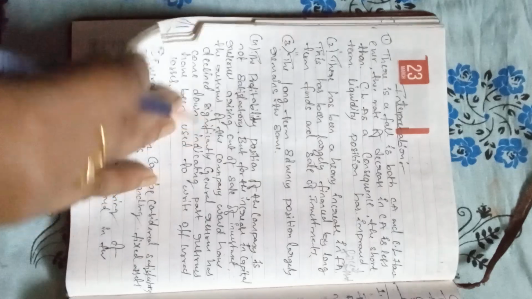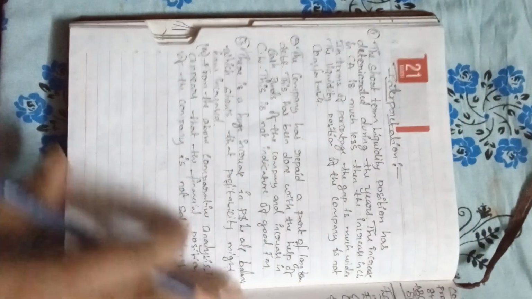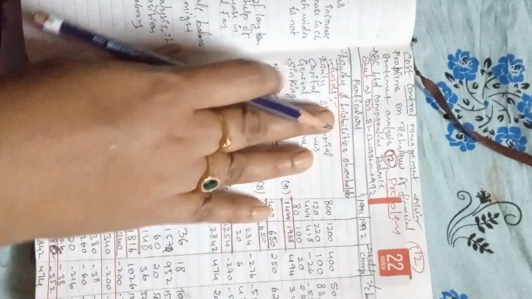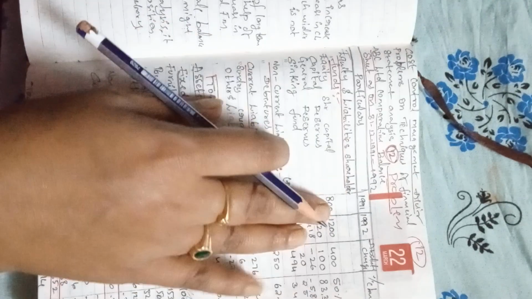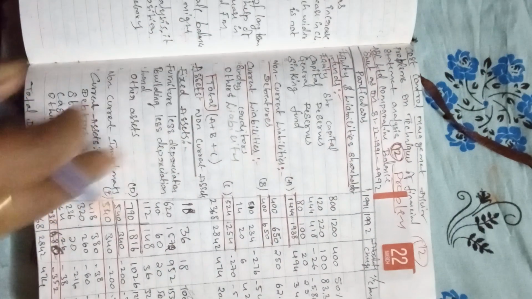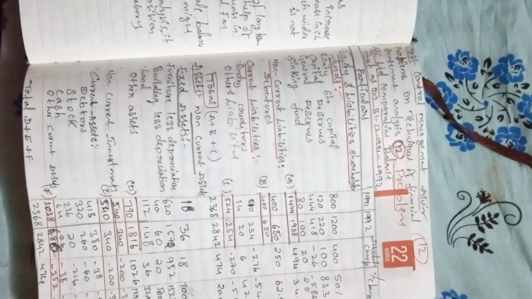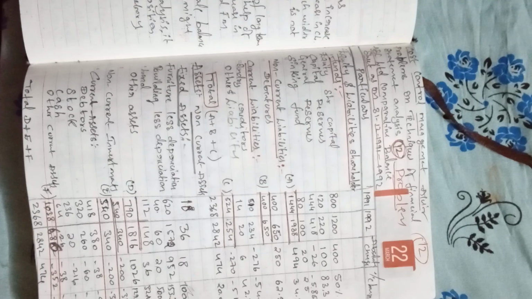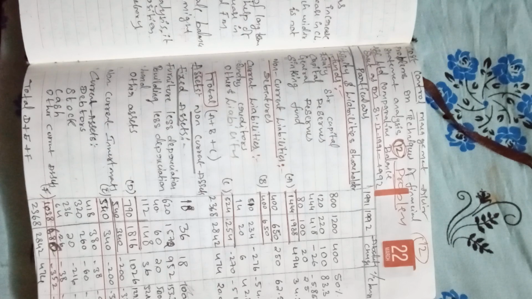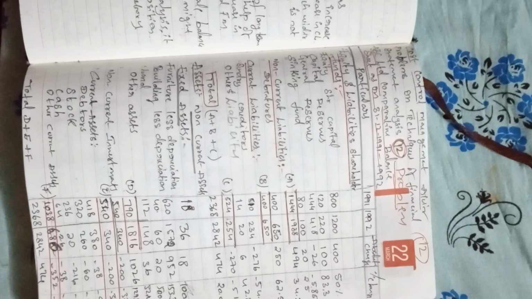Okay, these are the interpretations for every problem in this chapter 5. We need to interpret it. They will ask to comment on it or interpret it. You have to interpret by seeing the non-current liabilities, current liabilities, equity, shareholders funds total, and after that assets, non-current assets, current assets, and fixed assets. We have to take them into consideration, and we have to compare.